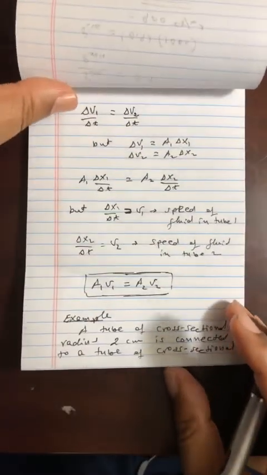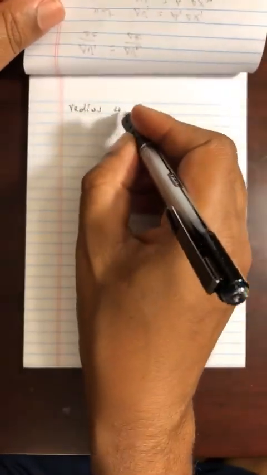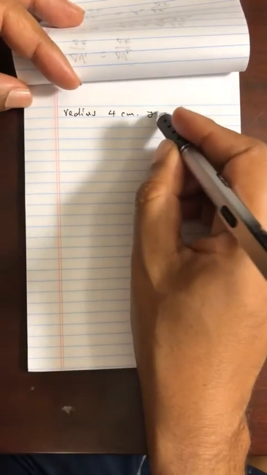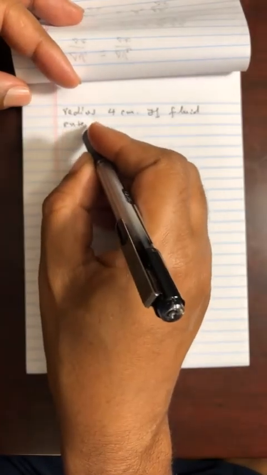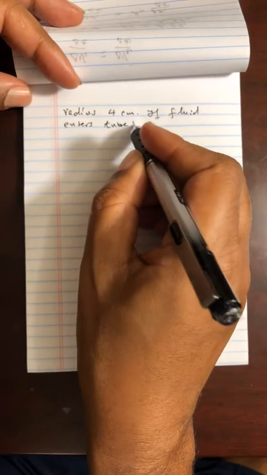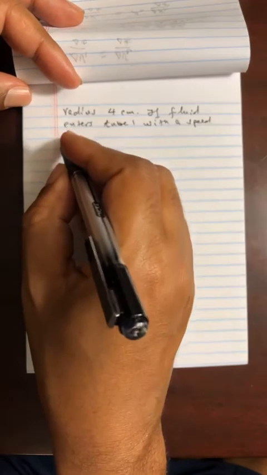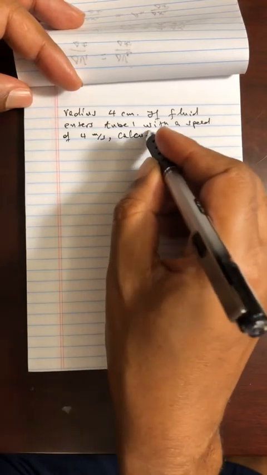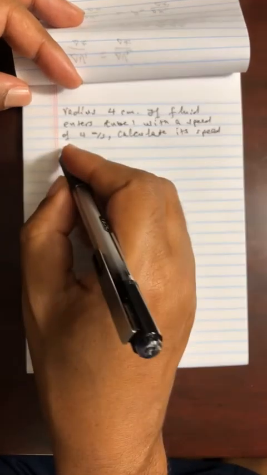Now, if fluid enters T1 with a speed of 4 meters per second, calculate its speed in tube 2.